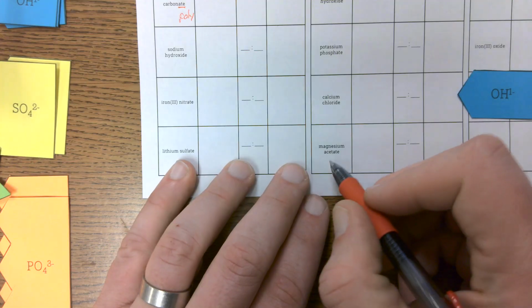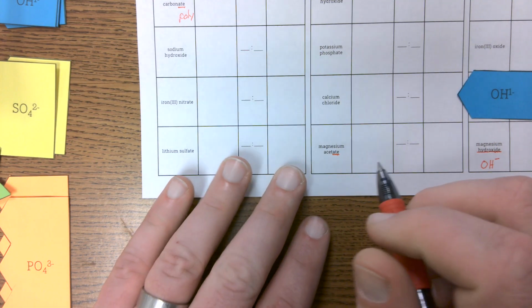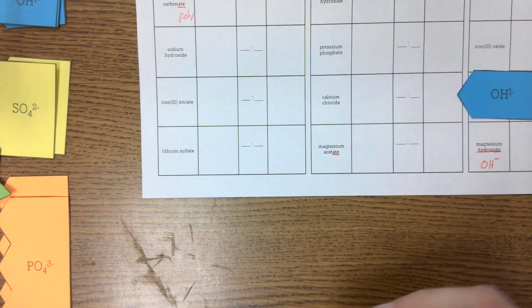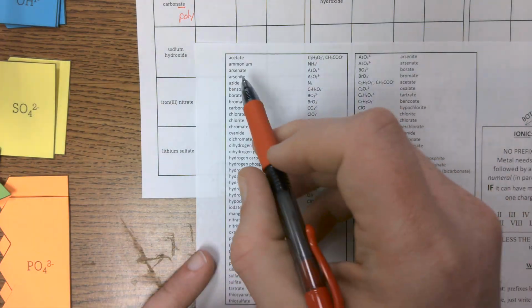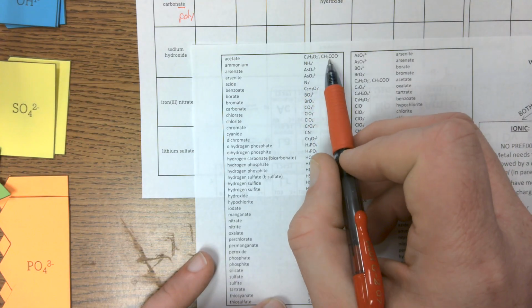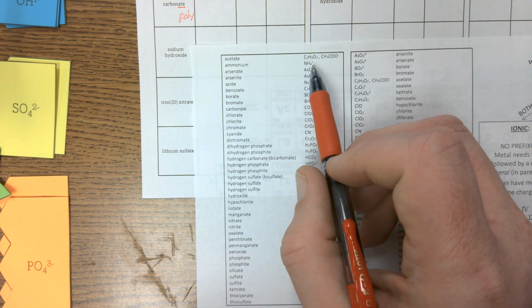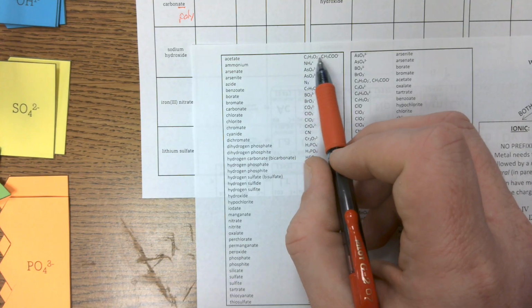And then another one to look out for, acetate, ATE. So if I go look at my polyatomic ion list, acetate is this first one here, and this one has 2 possibilities. If you take organic chemistry, you'll figure out why. It's 2 different ones, but you're going to look for one of those.